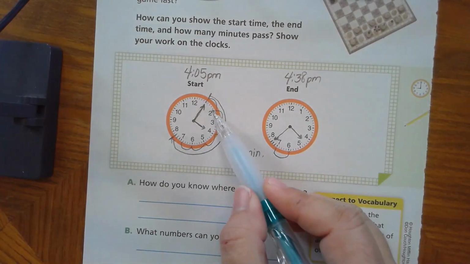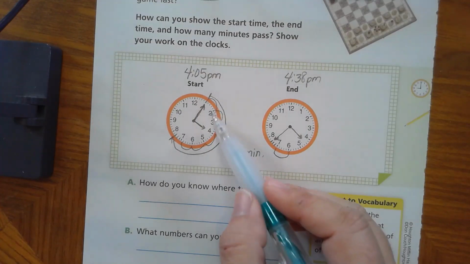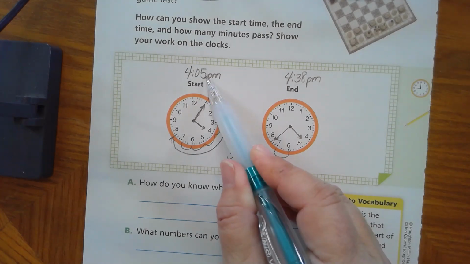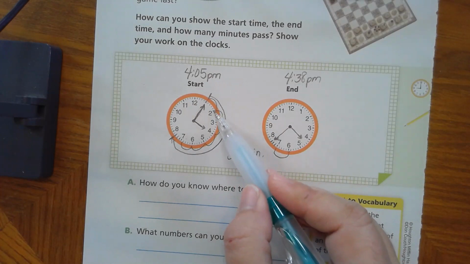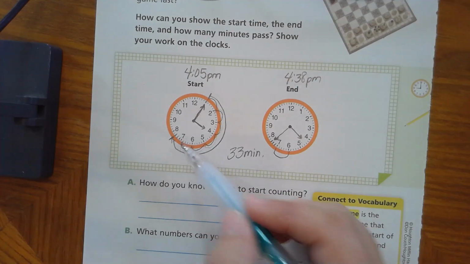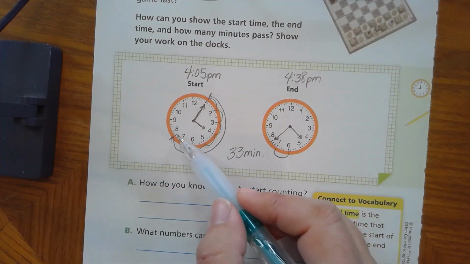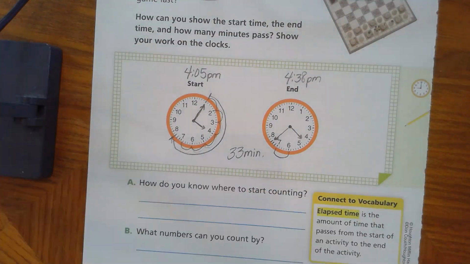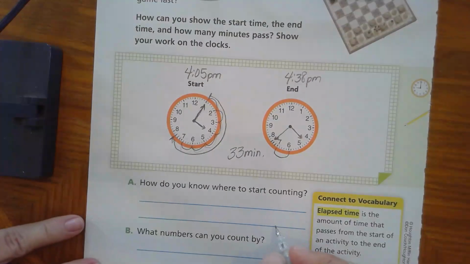From here to here is 5, right? So we're starting here. We're not starting at the 12. We're starting here because we started at 4:05. We didn't start at 4 o'clock. So here to here is 5, 10, 15, 20, 25, 30. Change gears because we're not going to 40. We're going to 38. So that was 30, 31, 32, 33. Okay?